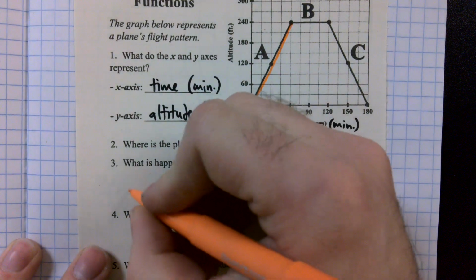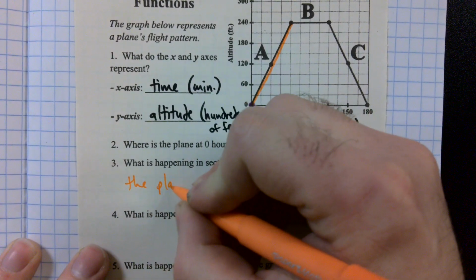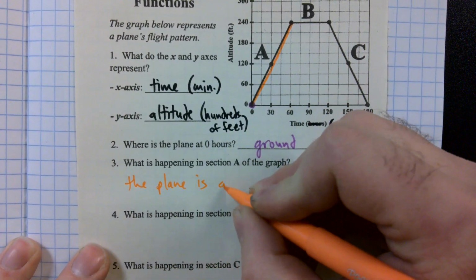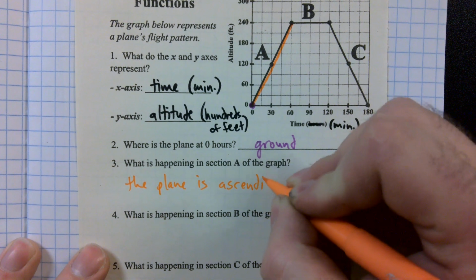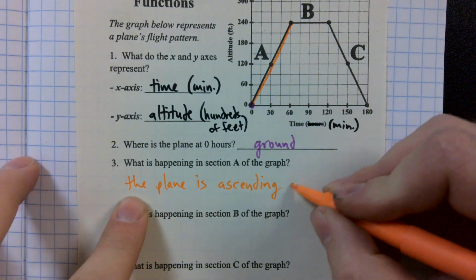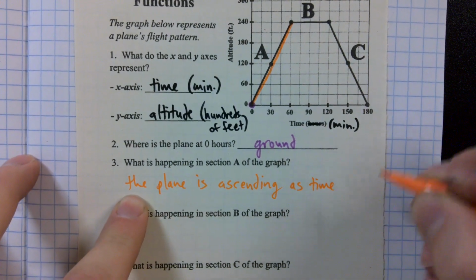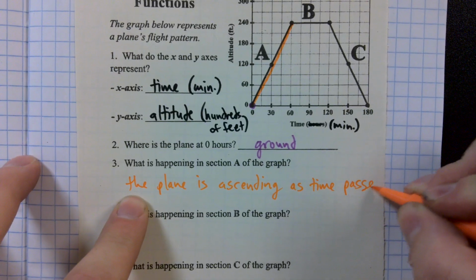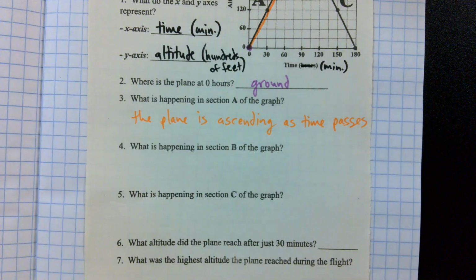I'm going to say the plane is ascending. What does it mean to ascend? Go up. The plane is ascending as time passes. It's a nice little succinct summary of what's happening.